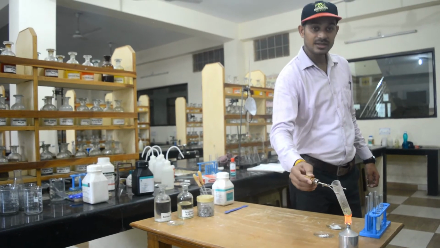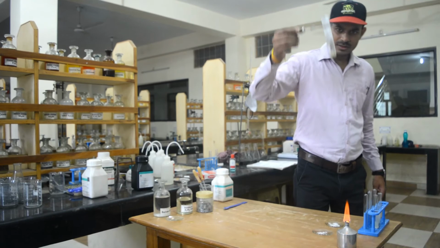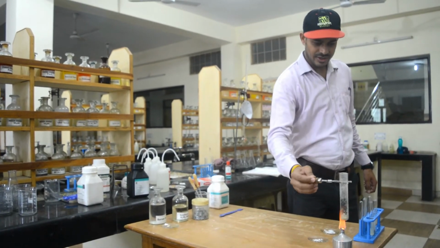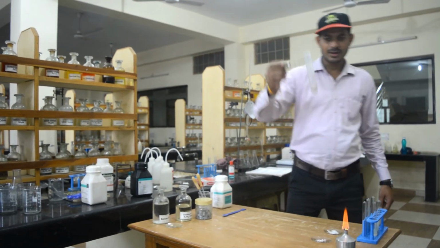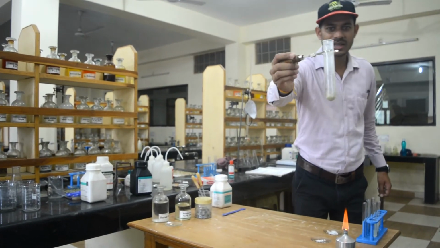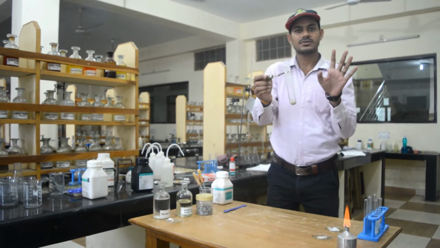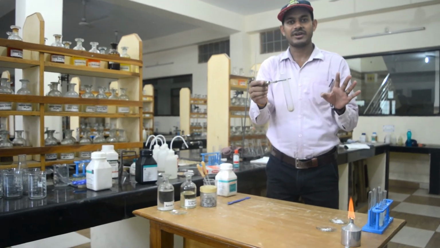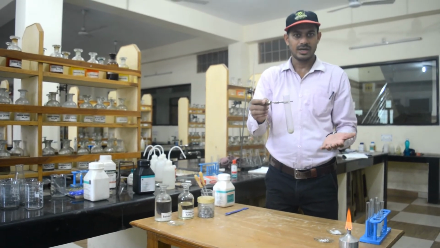Now you can see that there is some change in the color of this ferrous sulfate. The green color has changed. It shows that the chemical has changed into another form. Here, ferrous sulfate has been converted into ferric oxide because it is heated in the presence of oxygen.